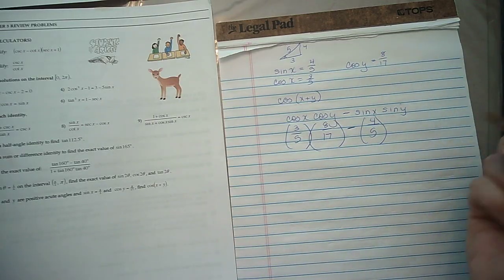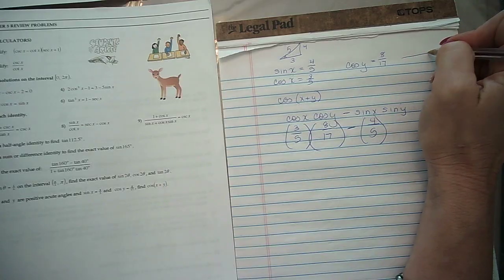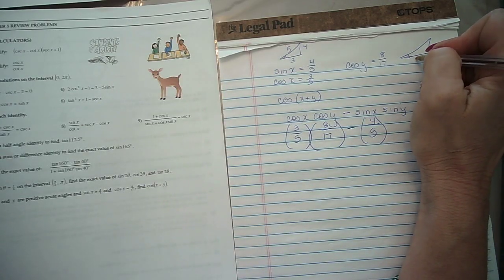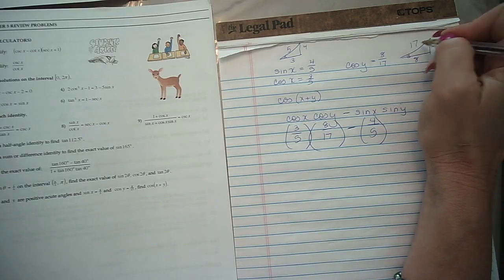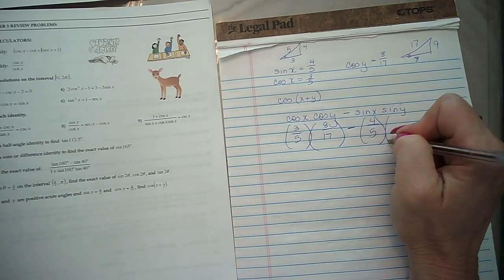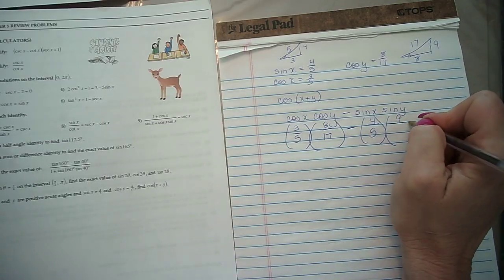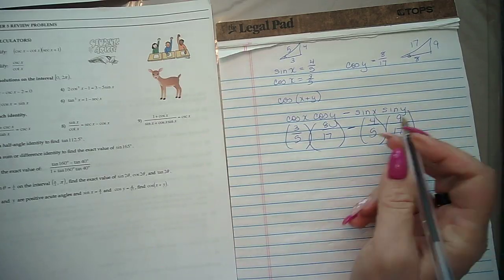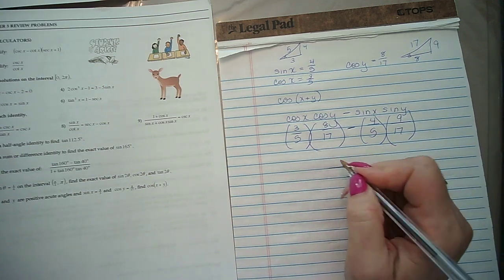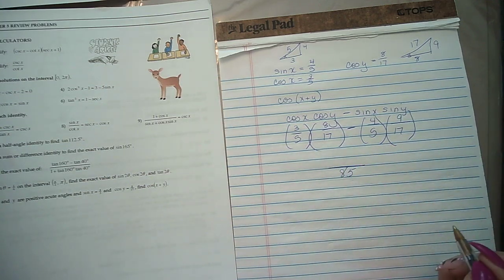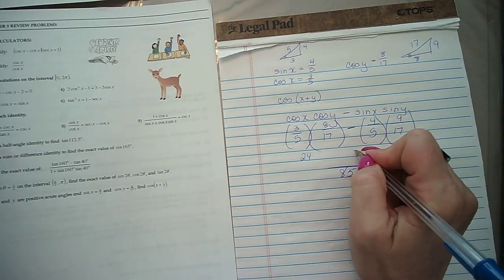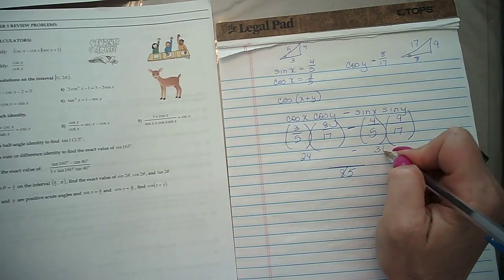Oh, you don't have the sine of y. Same deal, guys. Okay, if the cosine is 8 over 17, this one is 15. This is 15 over 17. So we're left with, let's see, 85 in the denominator. This is 24 in the numerator, minus this is 36.